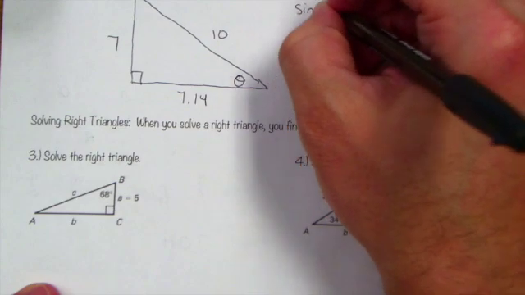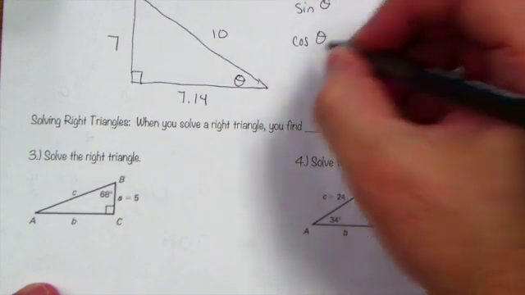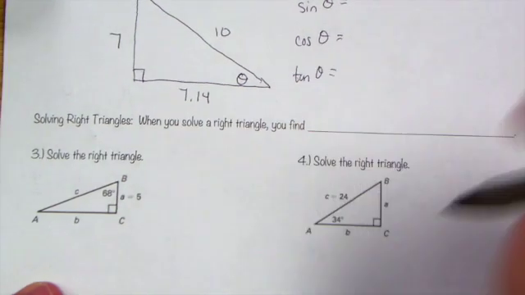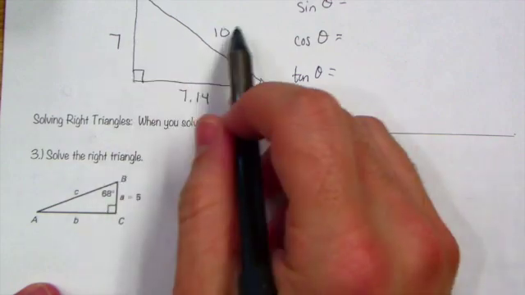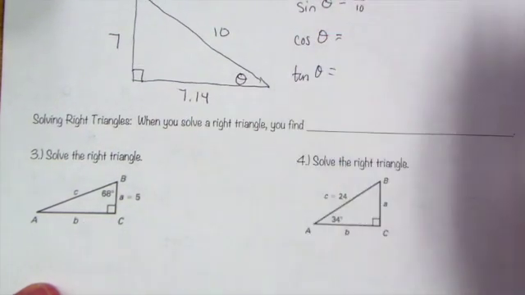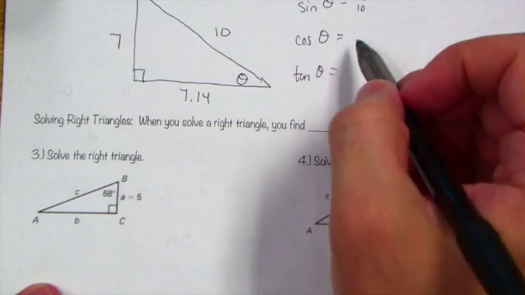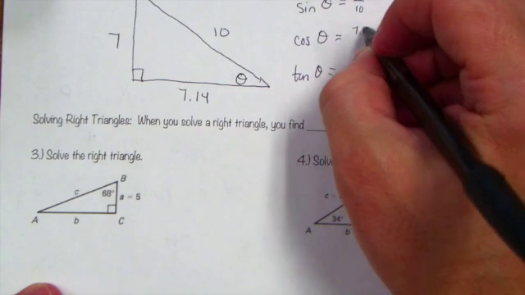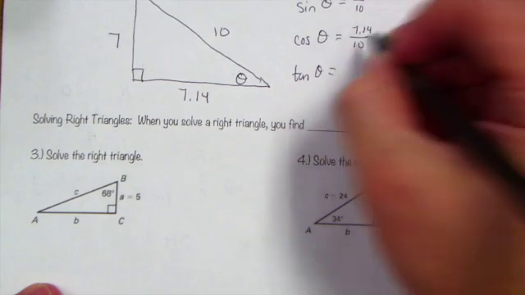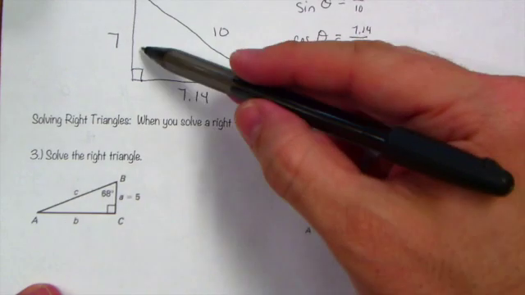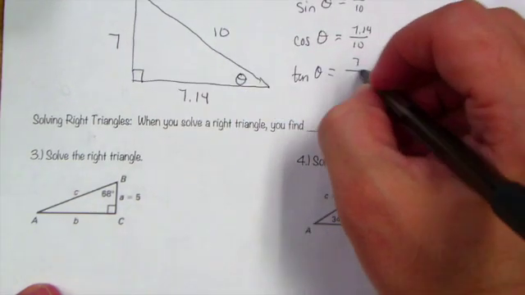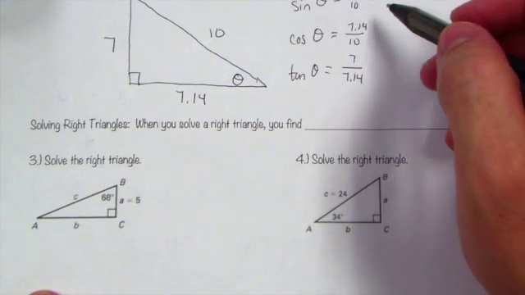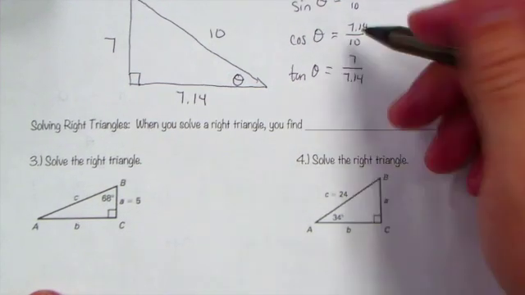So we have sine theta, cosine theta, and tangent theta. From our reference angle, sine was already given to us as 7/10. Cosine theta is adjacent over hypotenuse, or 7.14/10. And tangent is opposite over adjacent, or 7/7.14. And you can convert those to decimals if you want, or just leave them in fraction form.